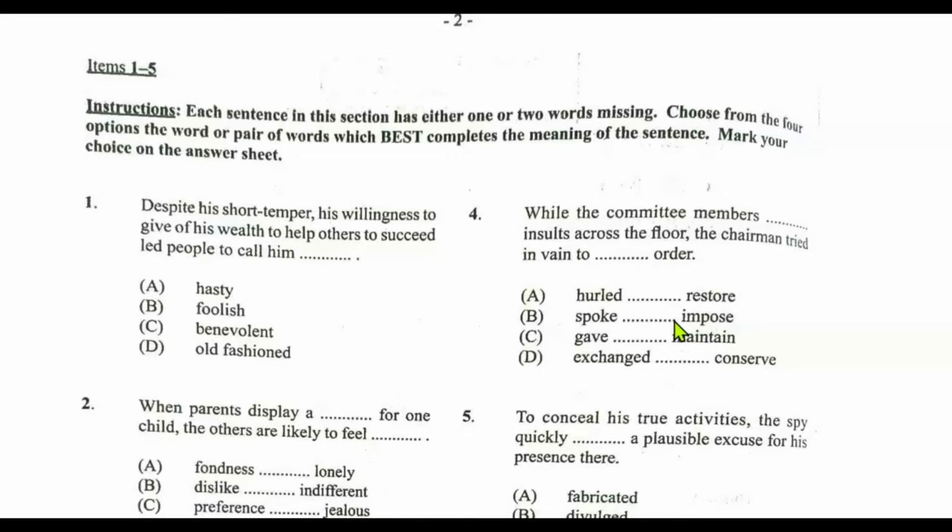It says choose from the 4 options of the word or pair of words which best. Now this word is capitalized. It means that attention has to be paid here. Attention must be paid to words that are capitalized, underlined, or even written in bold. So here we see instructions underlined. It's because you are expected to carefully go through what the instruction says.